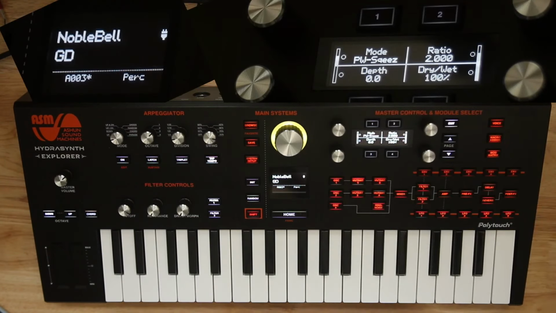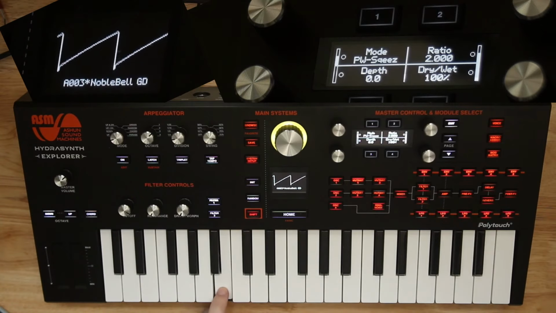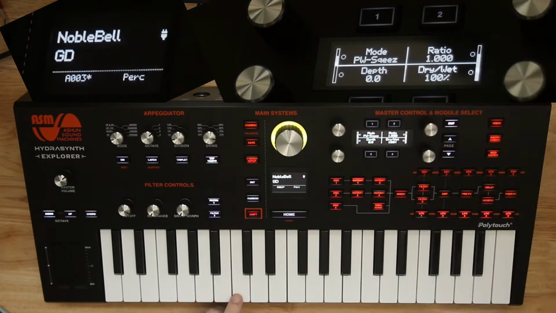And straight from the manual, this form of pulse width modulation grabs the start and end points of the modulation and then squeezes them to the right. Might help to think of this as time warping a waveform. It makes the oscillator go slow at first and then go fast, all in the space of a single cycle. Let's get our ratio to 1.